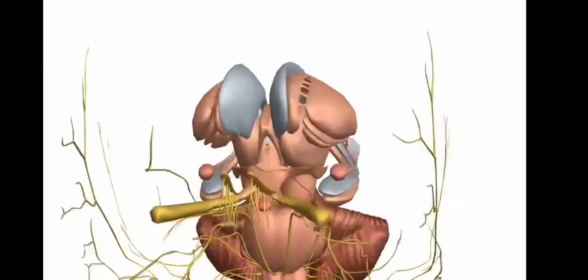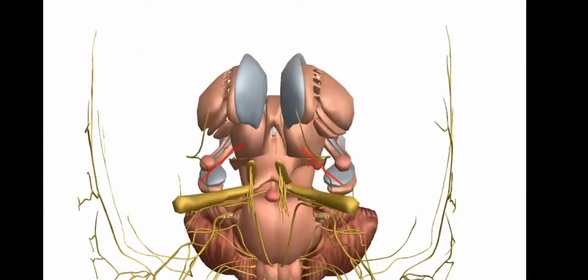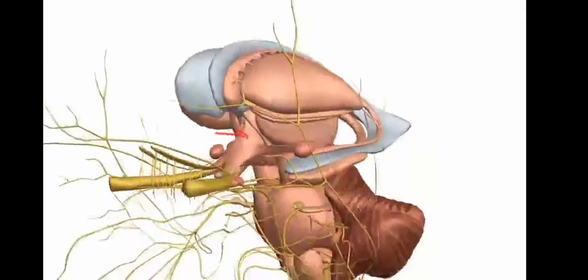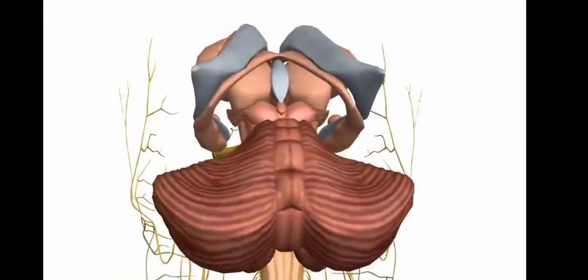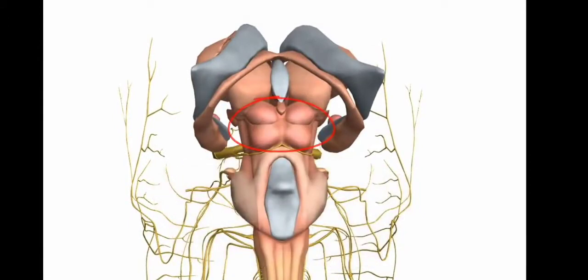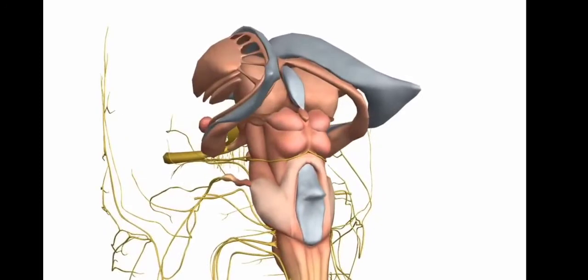So on two sides now, you can see this is the thalamus. Earlier I had told you the thalamus. Now this is the hypothalamus, isn't it? Then here is the cerebellum, and then the midbrain is here, sitting on the tectum.